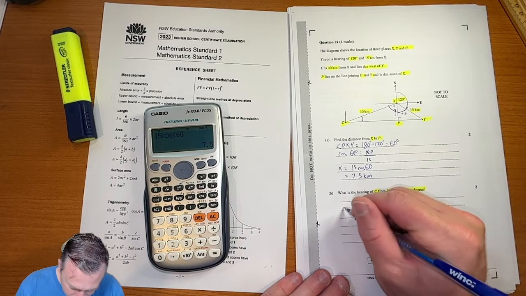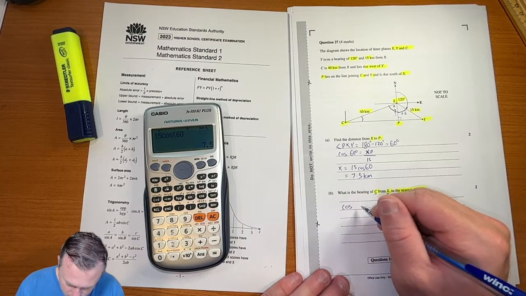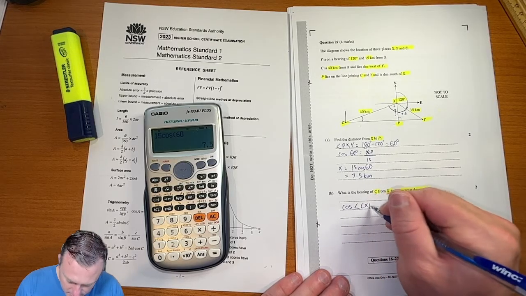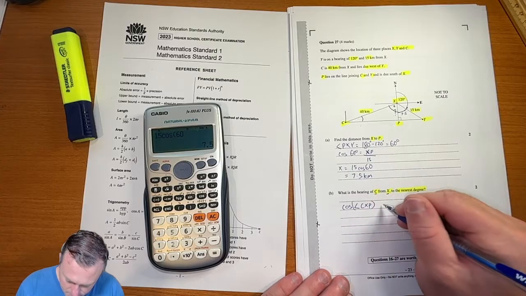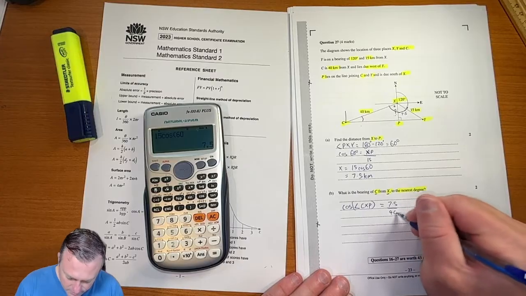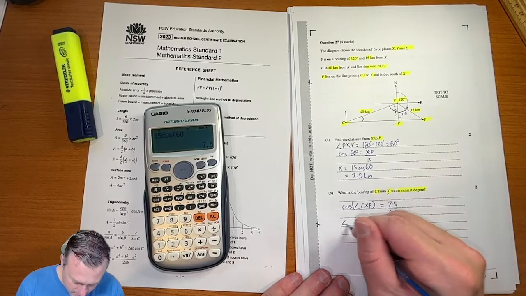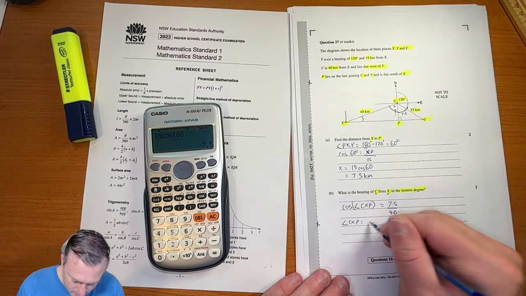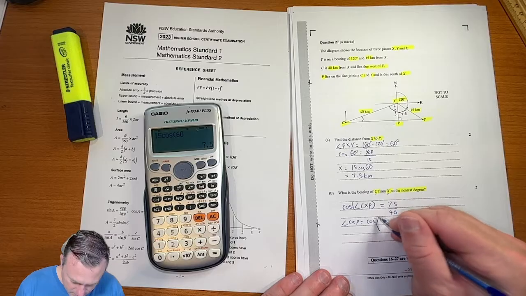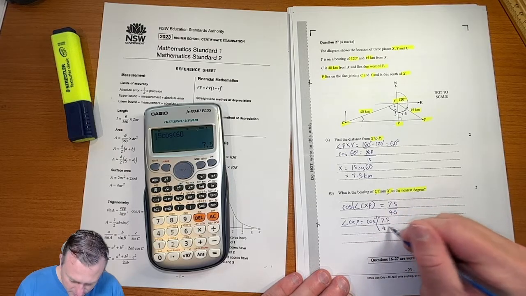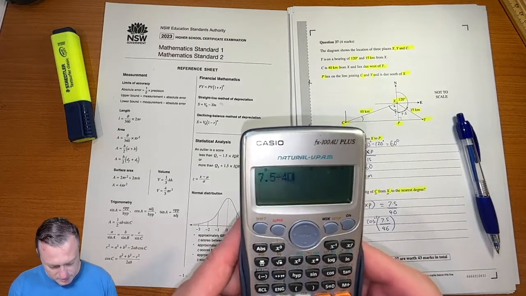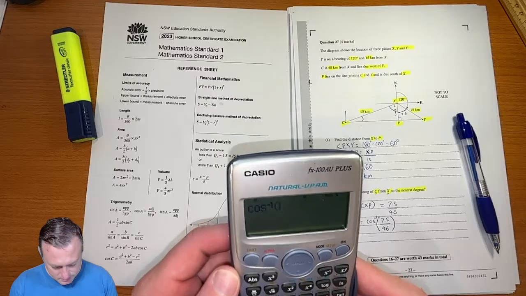So cos of angle CXP is equal to adjacent, which is 7.5 over 40. So angle CXP equals inverse cos 7.5 divided by 40. So 7.5 divided by 40 gives us that, and then we inverse cos it.